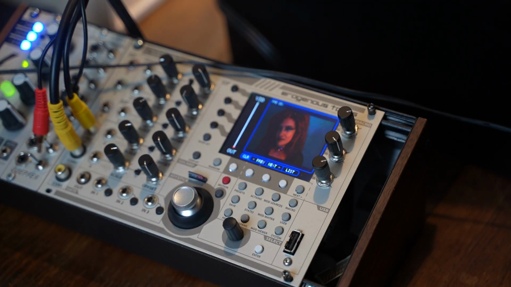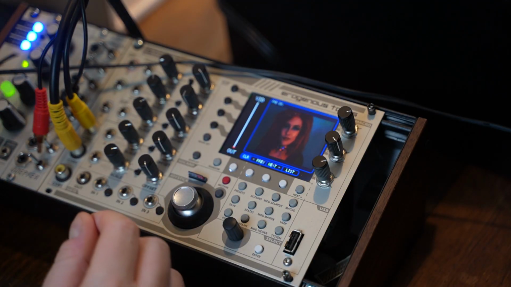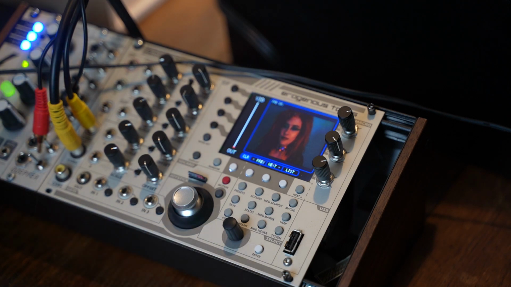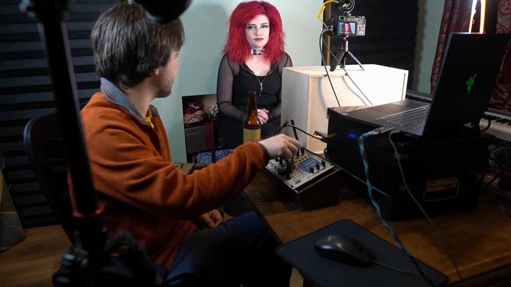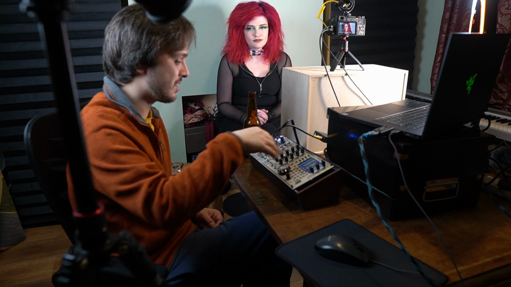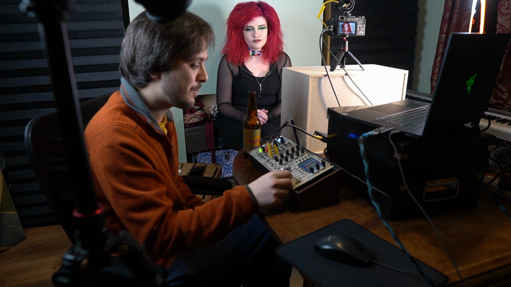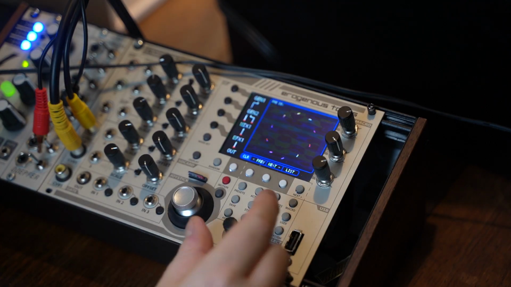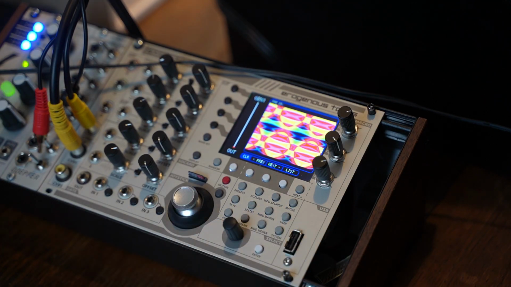If you don't know what we're talking about, there's another video we made about CV that you can link to there. And obviously you can put CV sources in to change all the knobs on this so that you're changing the settings on the video synth. But in its most basic form, we start almost like a sort of effects chain.